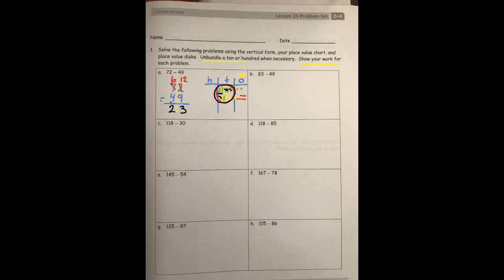Okay, let's do one more together. Let's do D here. And I want us to do the vertical way first. So let's stack up 118 minus 85.